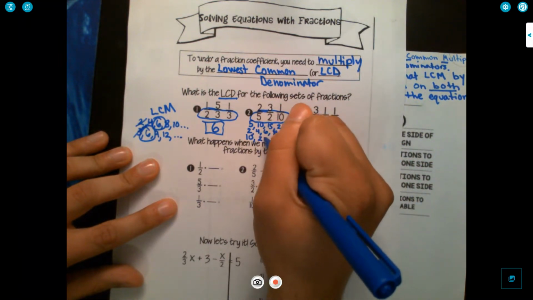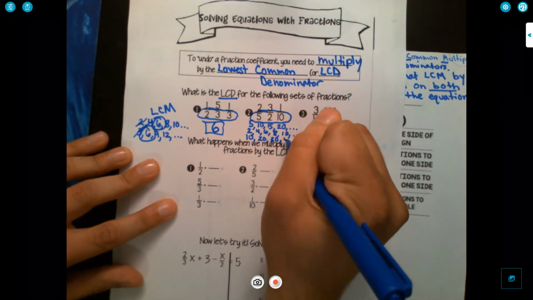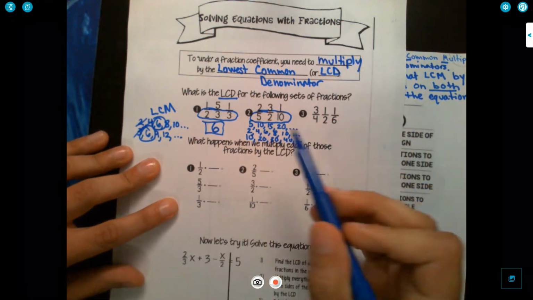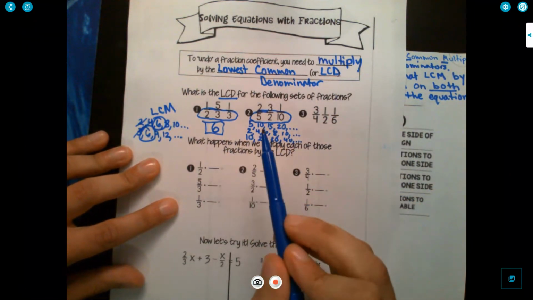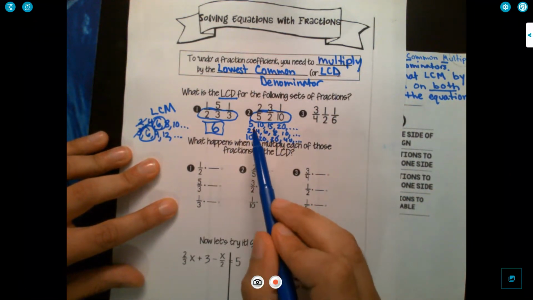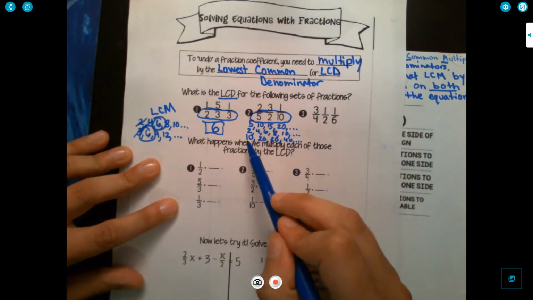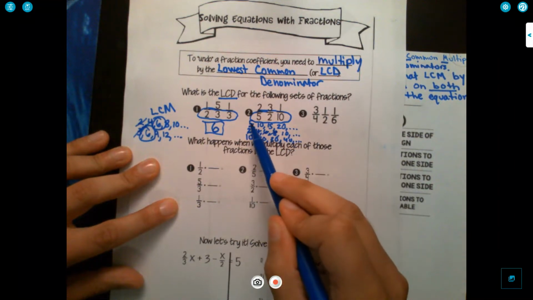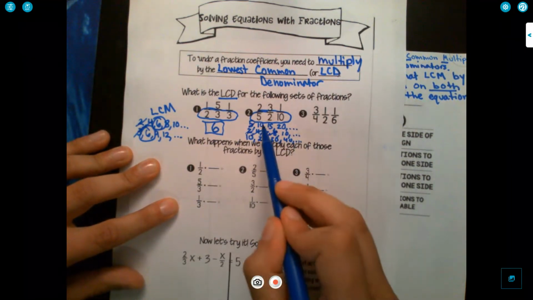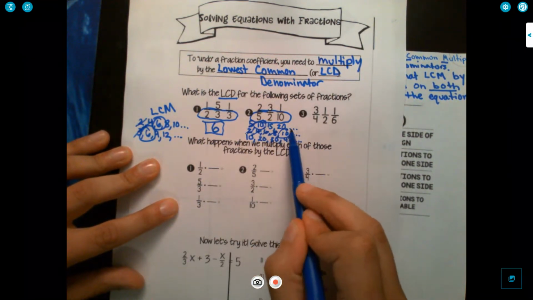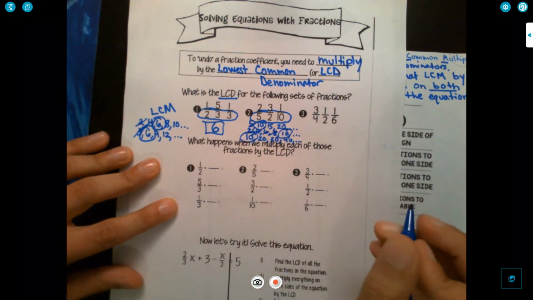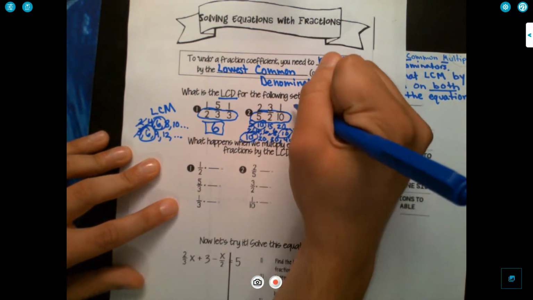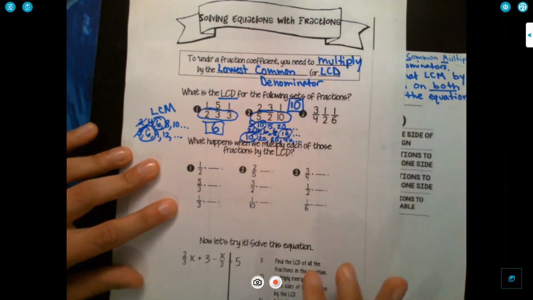And then 10, 20, 30, 40, and so on. We're going to find the smallest number that each one of these sets share. We need to get rid of anything less than 10 because 10 is the largest number, and it looks like 10 is the smallest number that each one of them share. So 10 is going to be the lowest common denominator.